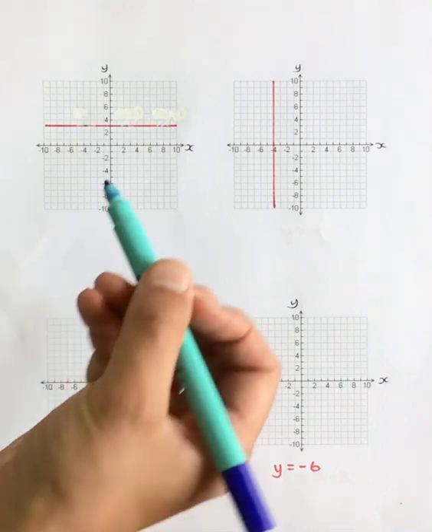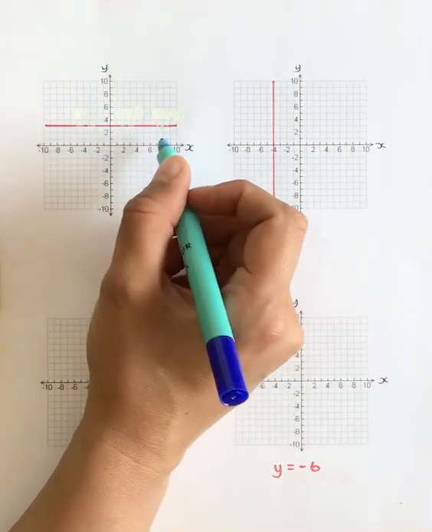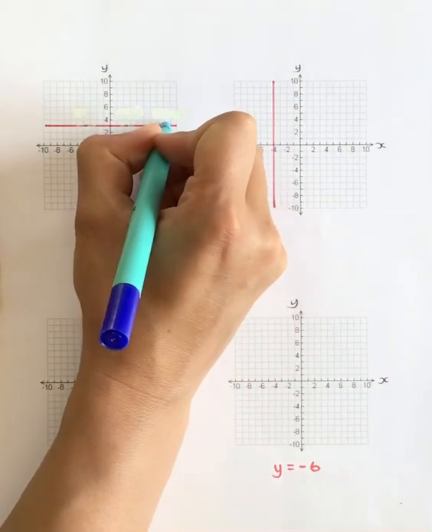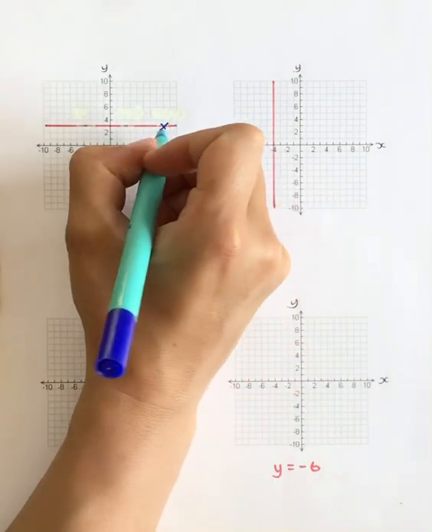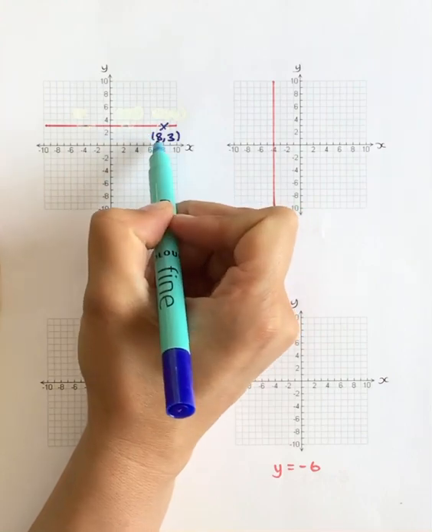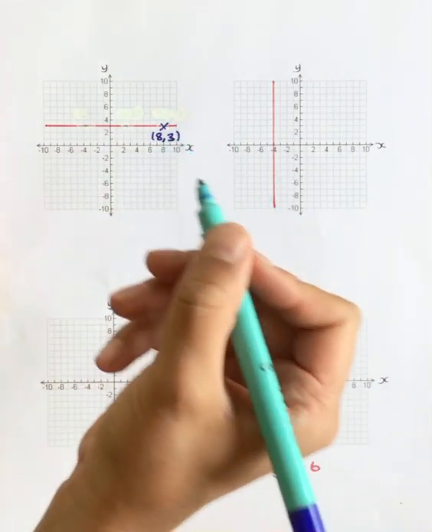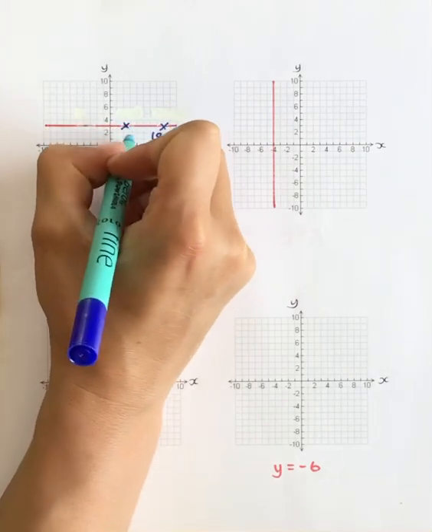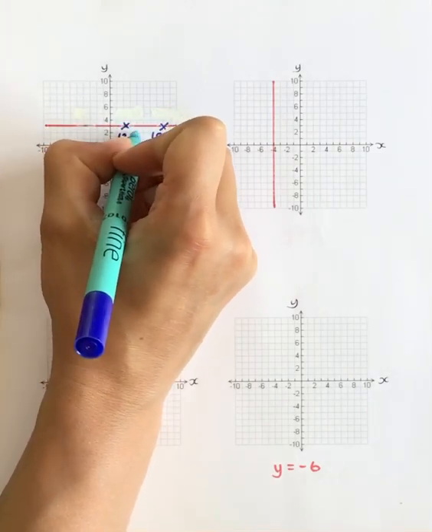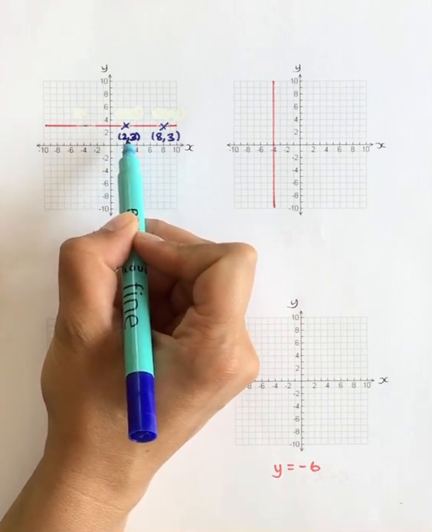So let's start by looking at this horizontal line here and looking at some of the coordinates of points on this line. If I start with this point here, it has coordinates 8, 3. Its x coordinate is 8, its y coordinate is 3. If I look at this point here, it has coordinates 2, 3. Its x coordinate is 2, its y coordinate is 3.